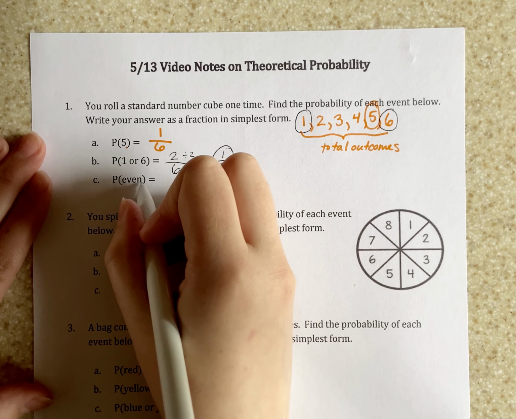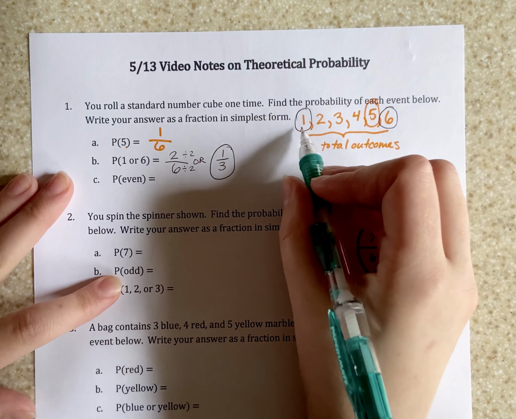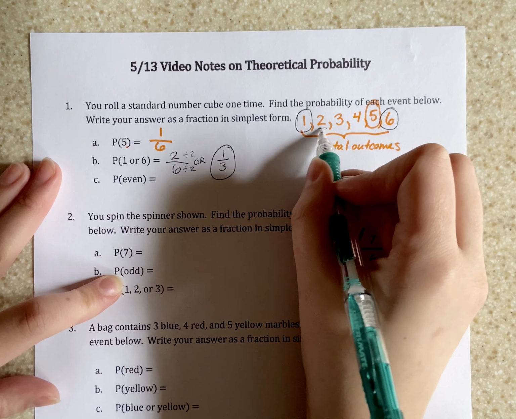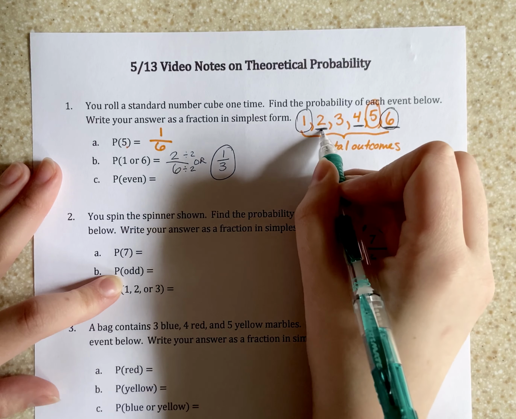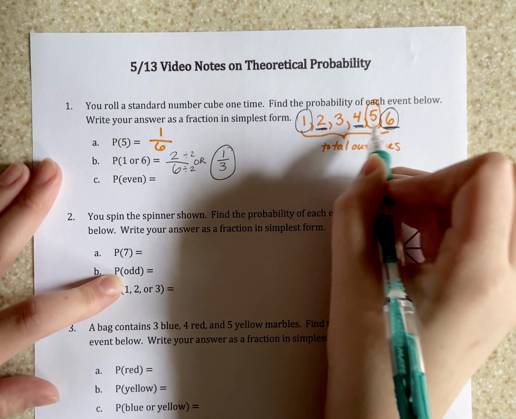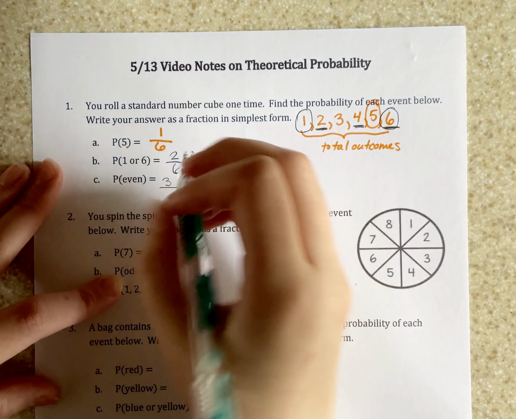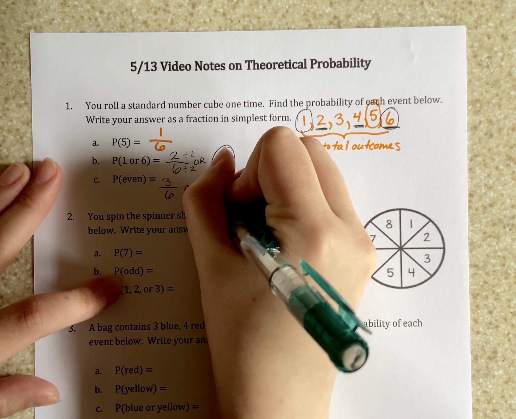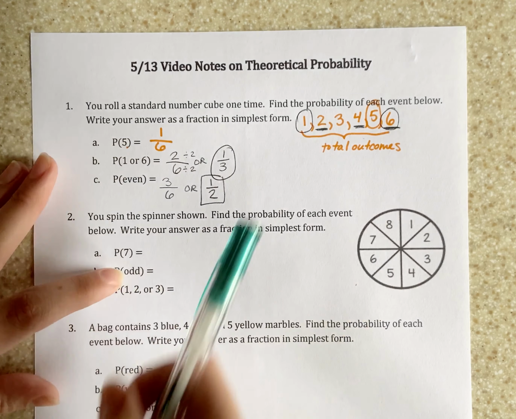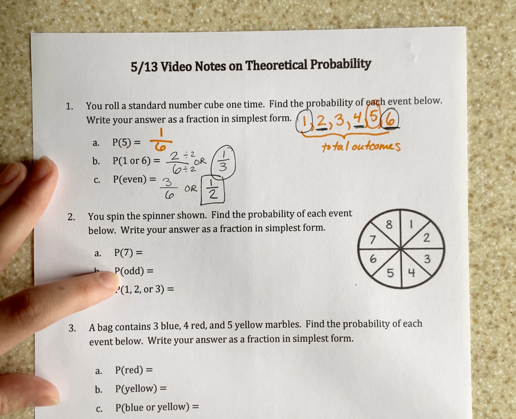What about the probability that I roll an even number? What are the even numbers in my total outcomes? Well, 2 is an even number, 4 is an even number, and 6 is an even number. So I have 2, 4, and 6. I have 1, 2, 3 possibilities out of 6 total. 3 out of 6 could be simplified to 1/2. So my probability for rolling an even number would be 1/2.